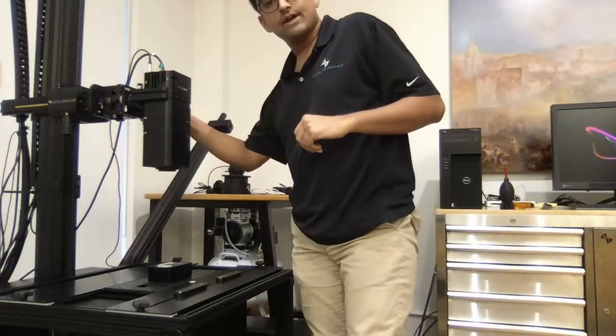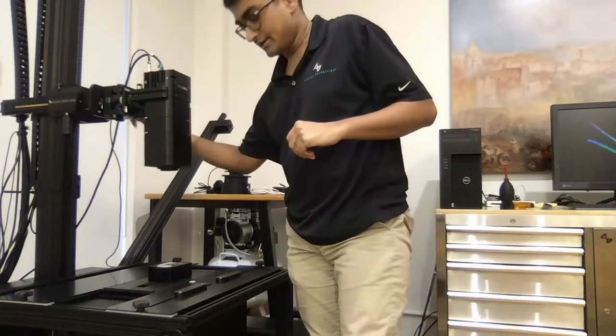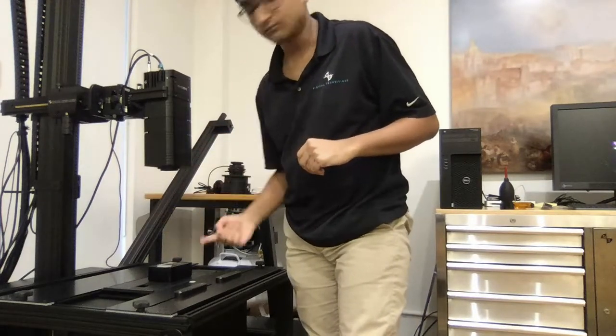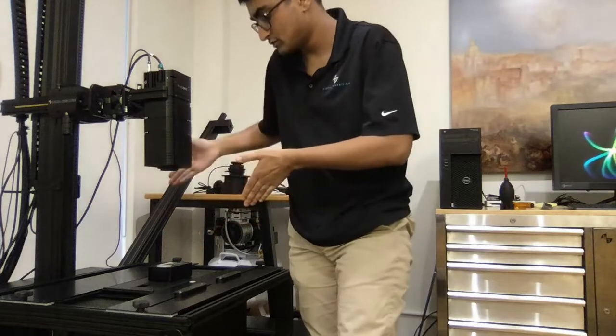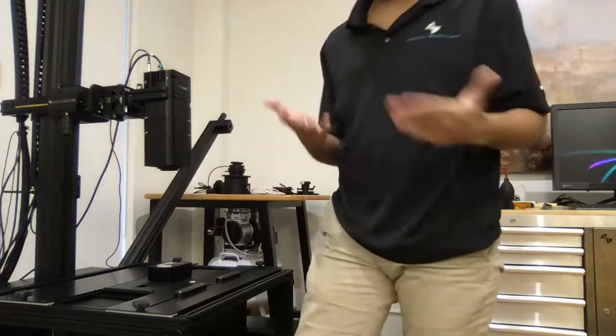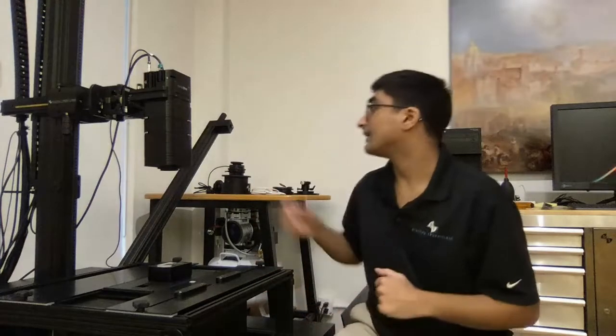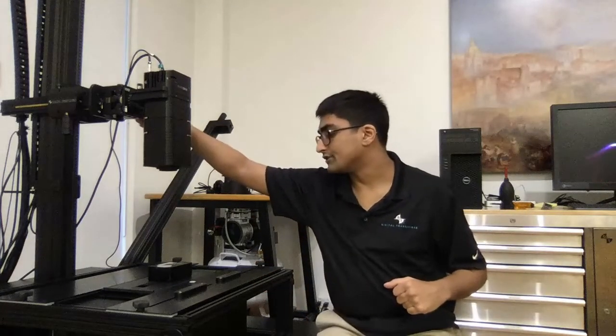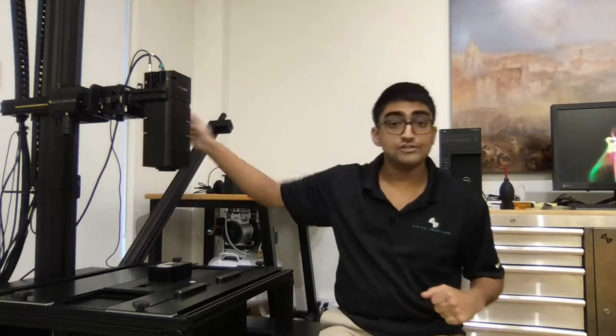But if it's off axis, then it'll bounce onto a different part, right? So if it's too far this way, the laser will bounce away from the dot. And that'll give me an idea of how far off I am and how far back I need to go. This is where ad hoc systems become a nightmare.